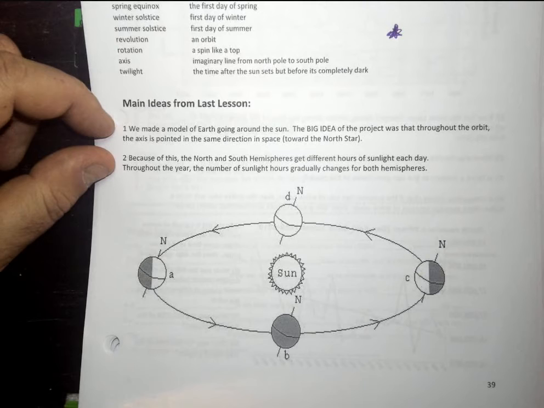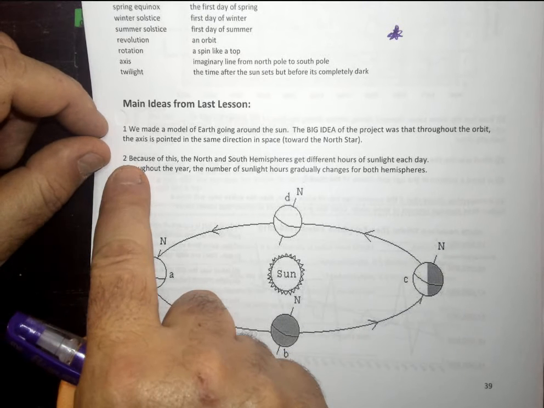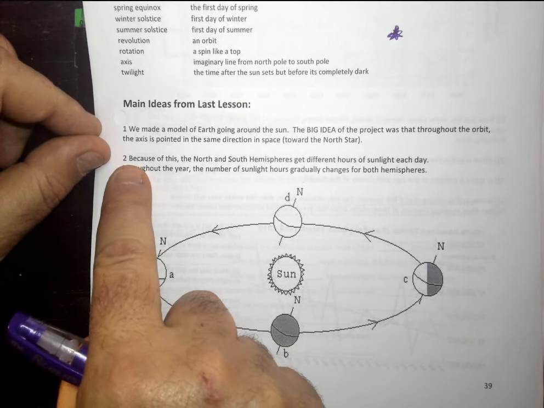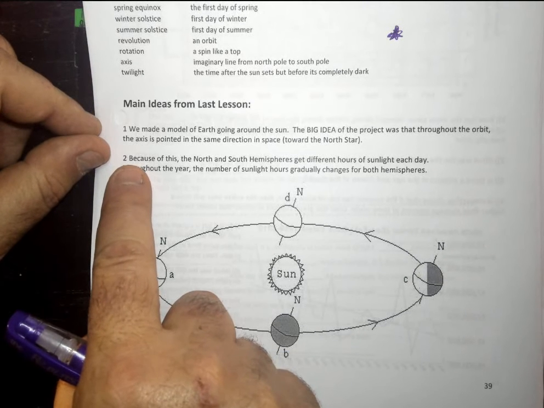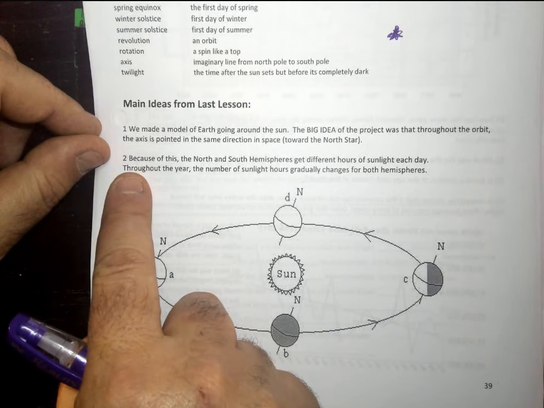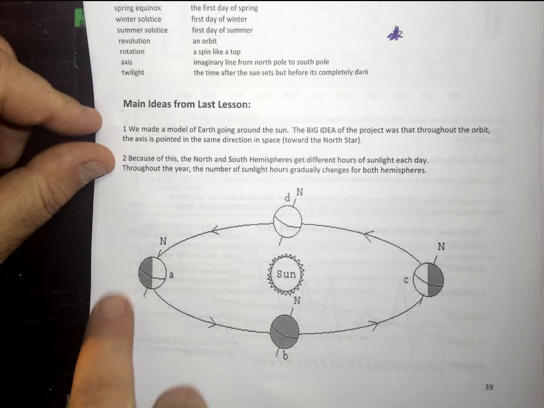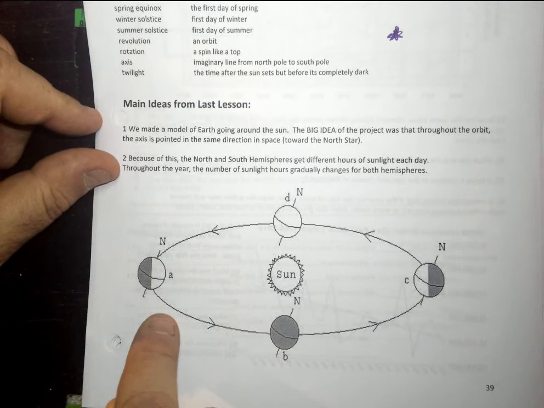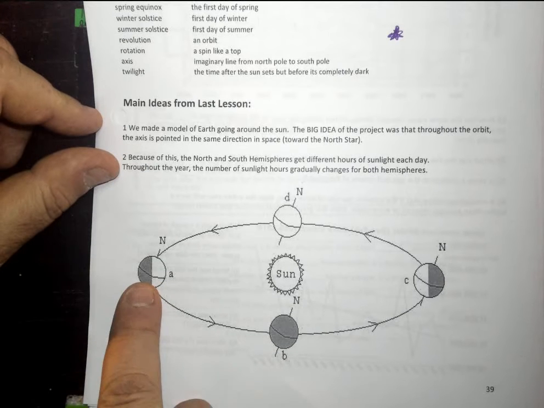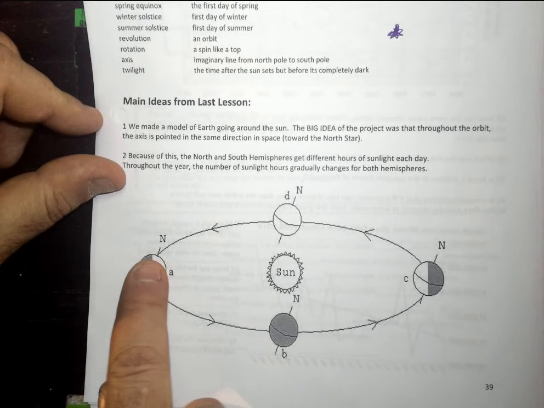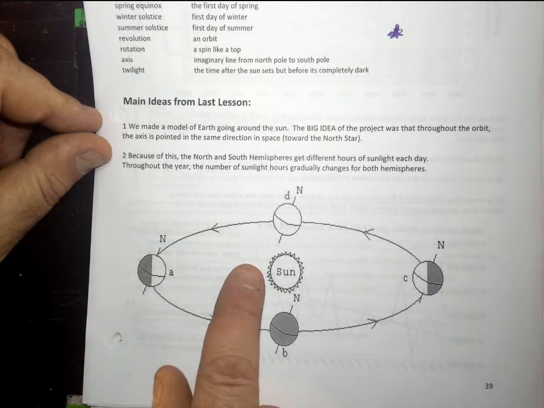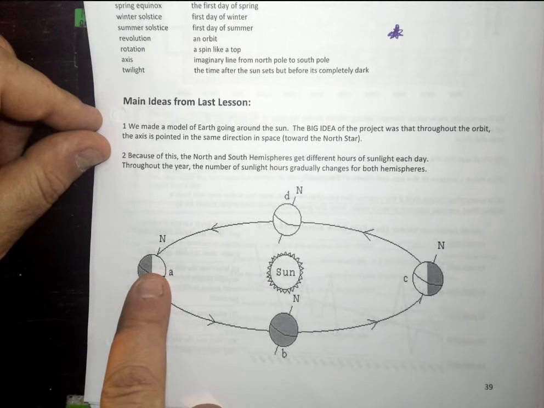Okay, Isaac, number two. Because of this, the northern and southern hemispheres get different hours of sunlight each day throughout the year. The number of sunlight hours gradually changes for both hemispheres. Okay, so over here, the northern hemisphere is tilted towards the sun, and so we have more daylight hours than nighttime hours.